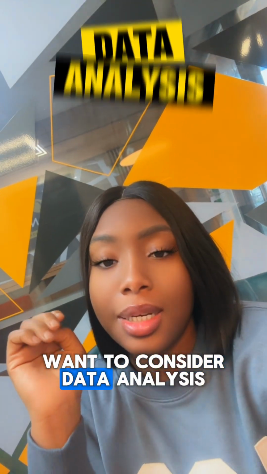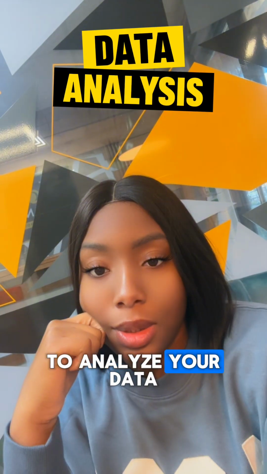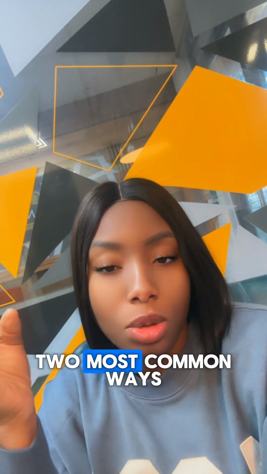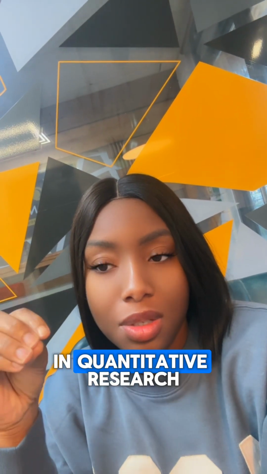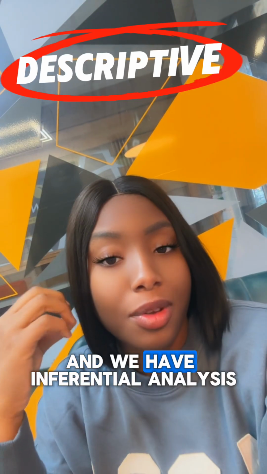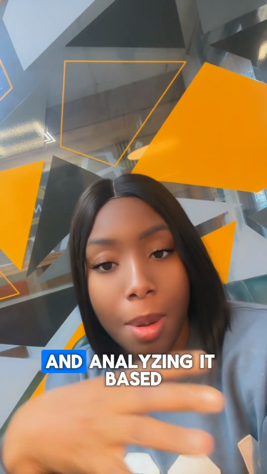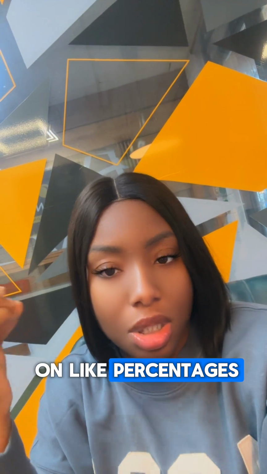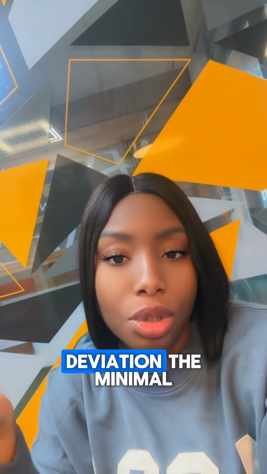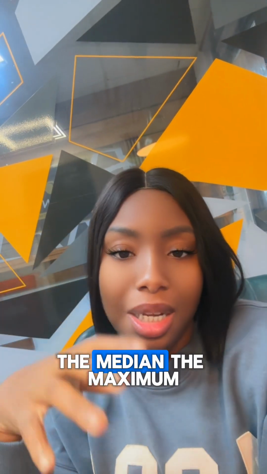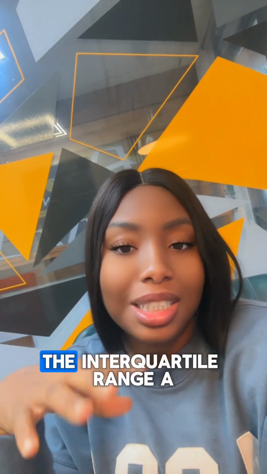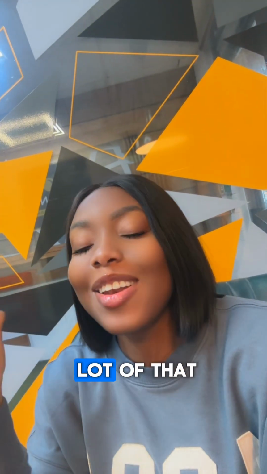Also want to consider data analysis. How are you going to analyze your data? There are two most common ways of data analysis in quantitative research. We have the descriptive method and we have inferential analysis. Descriptive is when you're collecting data and analyzing it based on percentages, the mean, the standard deviation, the minimum, the median, the maximum, the range, the interquartile range, a lot of that.